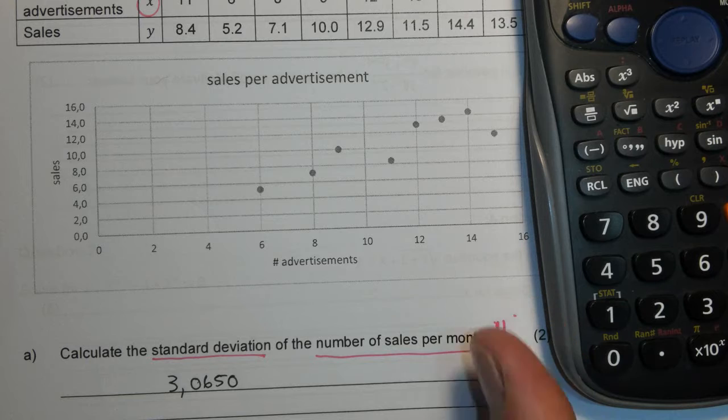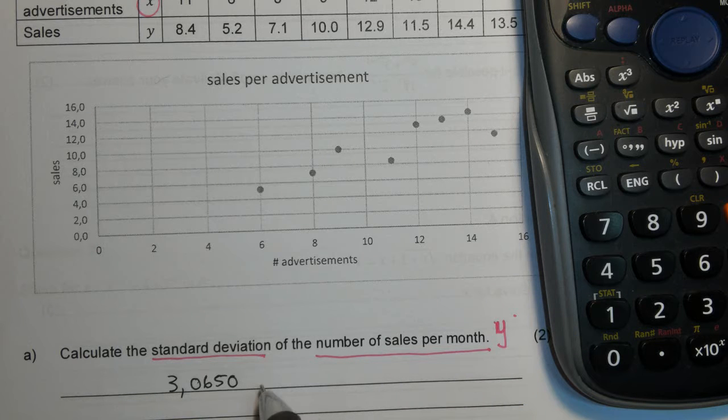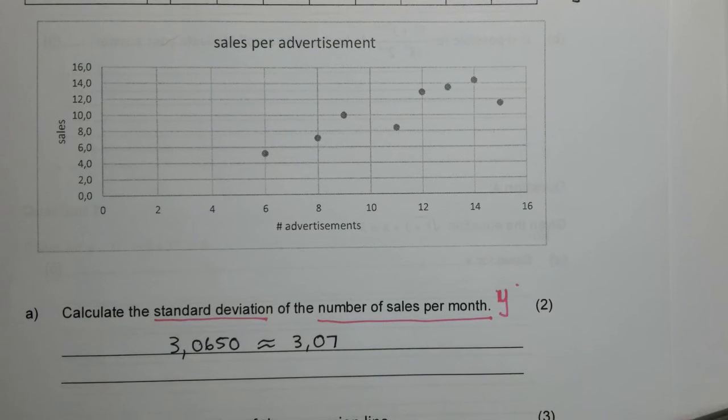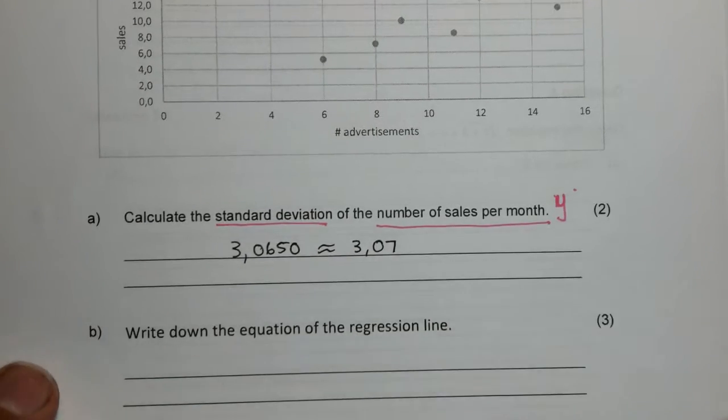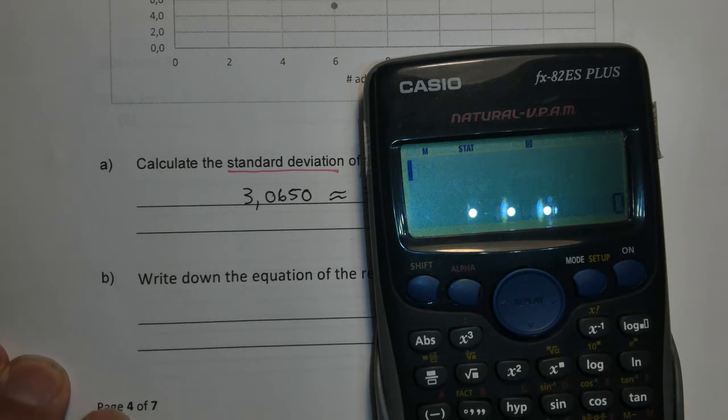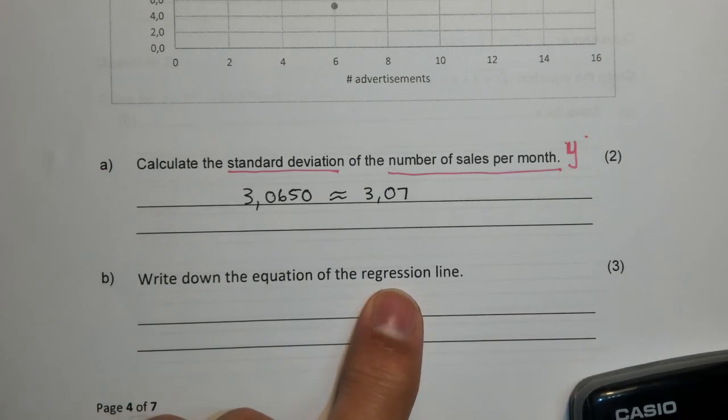So 3.065. Now remember we said correct to 2 decimals. So this here is 3.07 for 2 marks, correct to 2 decimal places. That's your standard deviation. Okay, for 2 marks. 2 marks because you had to do a bit of work. Okay, now we want to write down the regression equation.